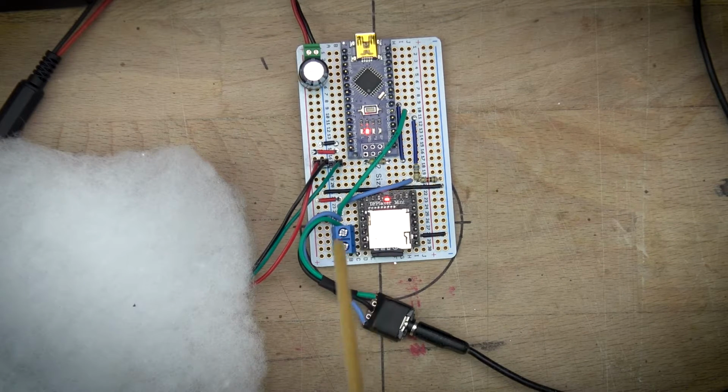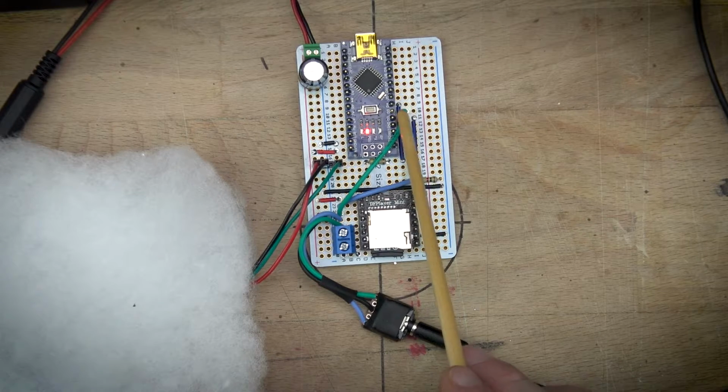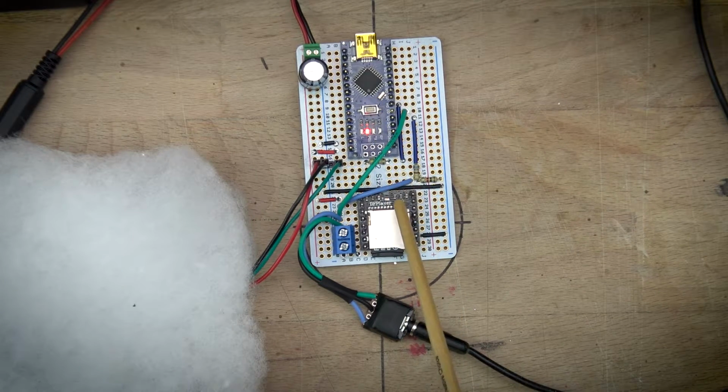You're going to get a ton more volume that way. Okay, that's the audio out portion of the story. Now we need to control the mini player, and so to do that we've got to transmit and receive coming off of 2 pins on the Nano.